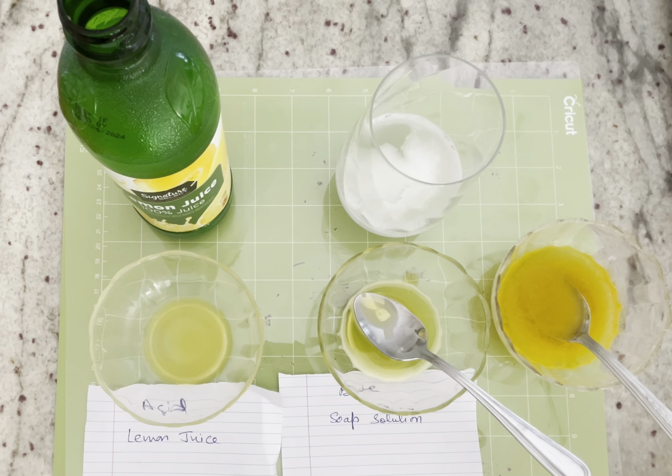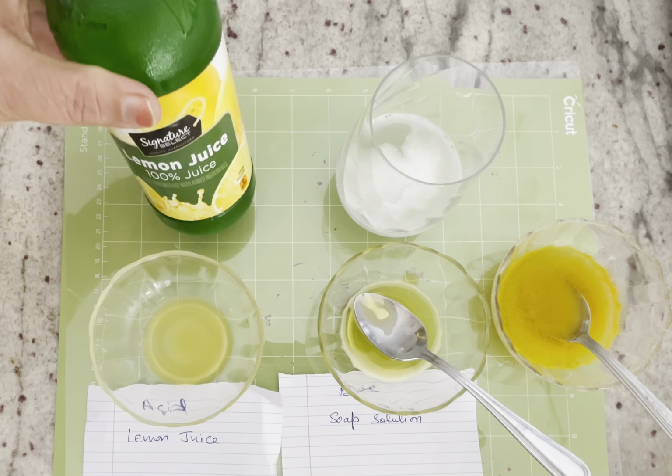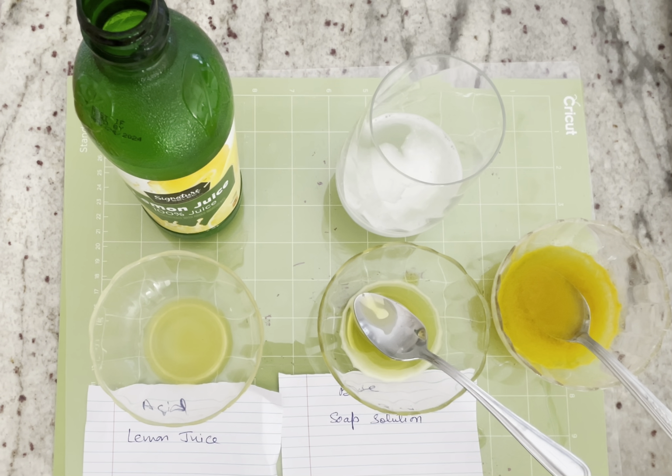We can repeat this experiment with other things present in the kitchen at home. For that we can take vinegar as an acid, and sodium bicarbonate, like baking soda, as a base, and repeat this experiment with these two things which are used in our kitchen.